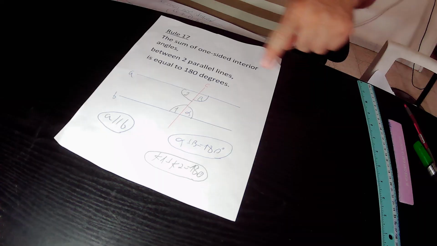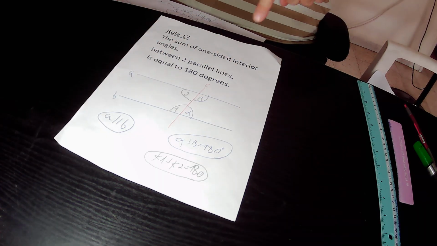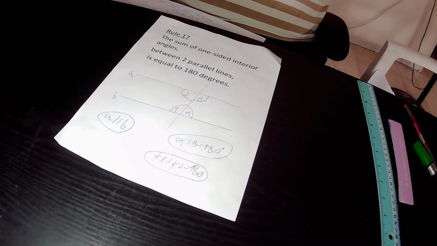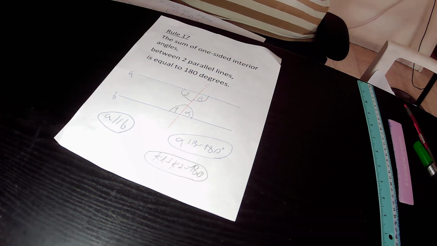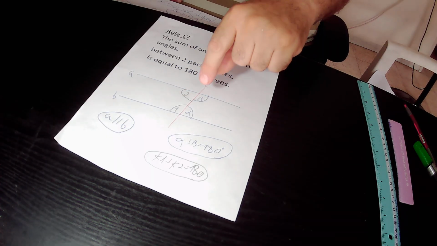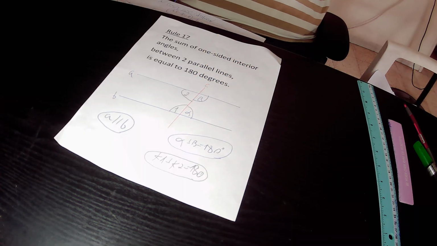degrees. So in the drawing we have line A that is parallel to line B, the red line C intersects with those 2 lines A and B at those 2 points. In addition, we have those 2 angles alpha and beta. Those 2 angles alpha and beta are defined as one-sided interangles.